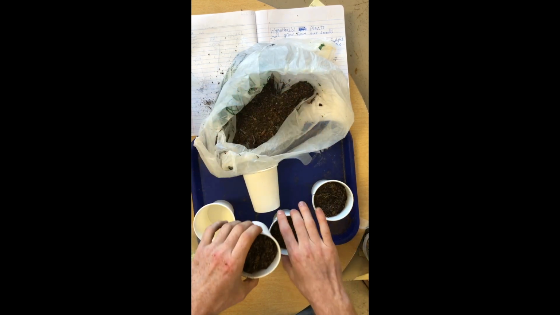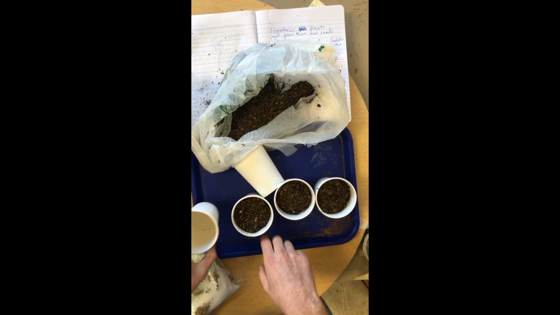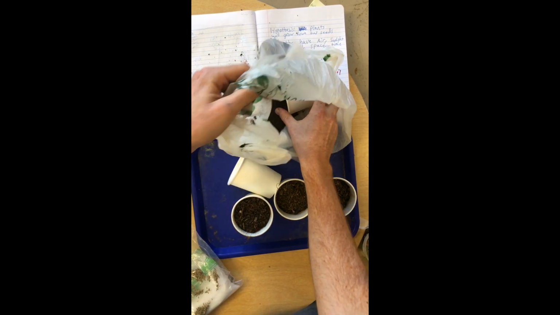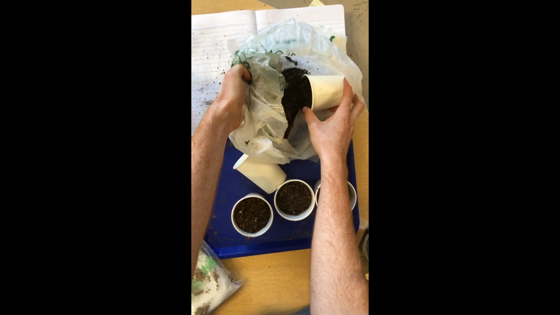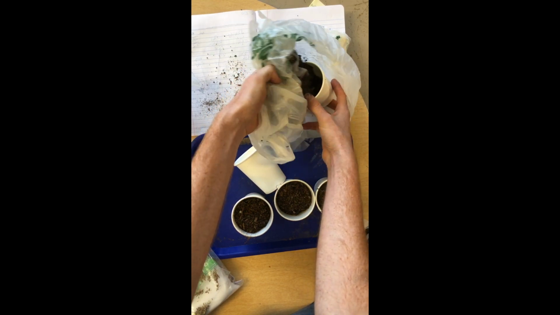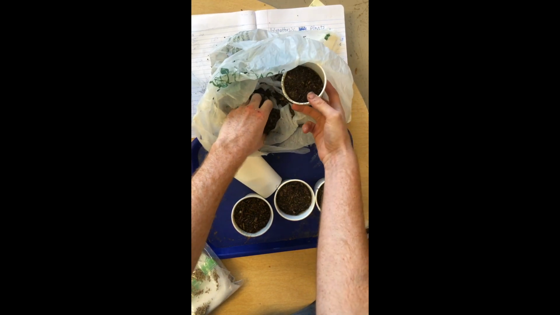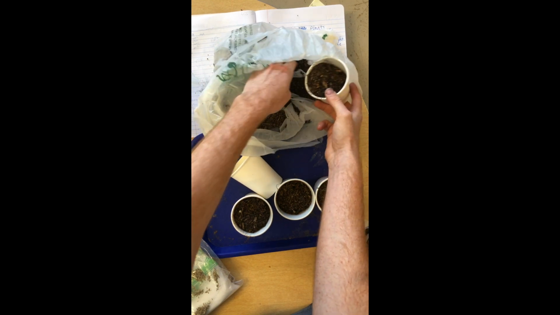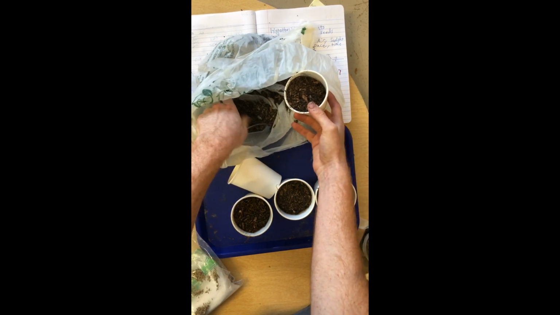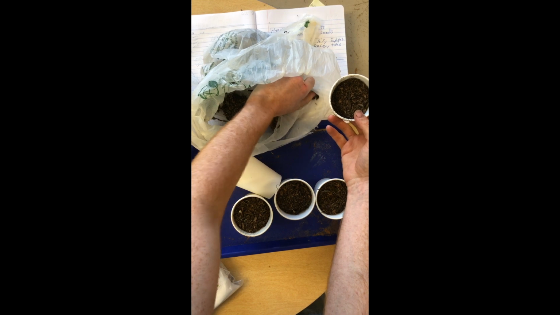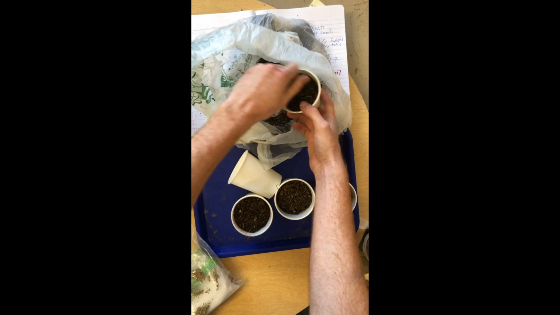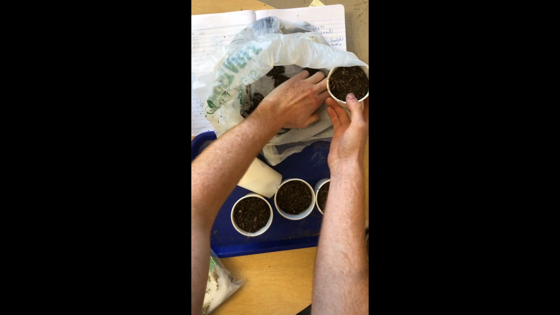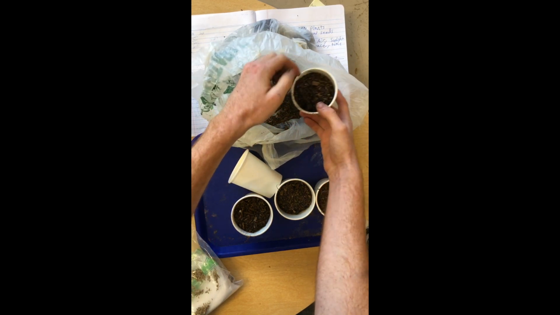Okay, got 3 cups full of dirt, about the same amount. Last one, cup number 1, putting soil into cup number 1. Sorry, this is a little bit boring, but hopefully you're doing this along with me. Okay, getting soil in cup number 1. If I'm going way faster than you, just pause the video, and when you're ready, restart it. But I'm almost done putting soil into my cups.